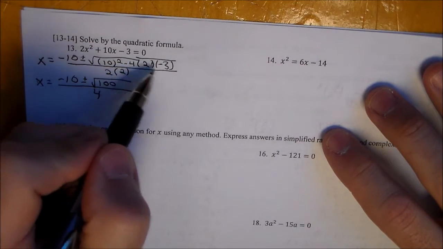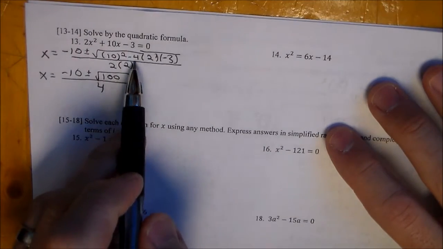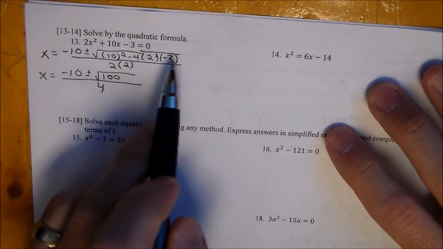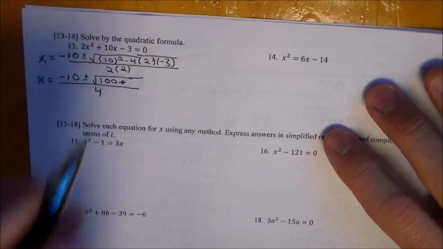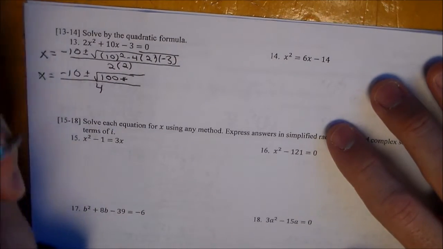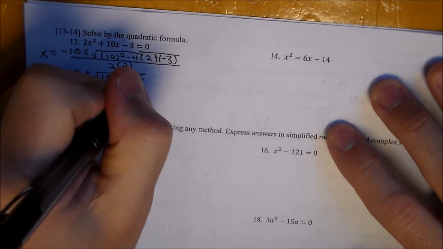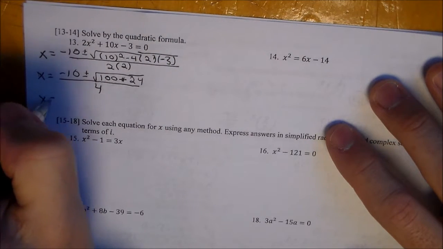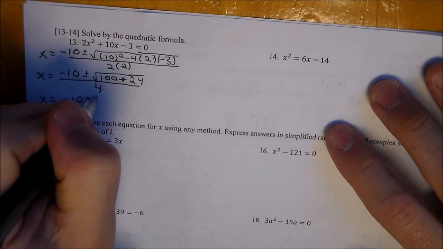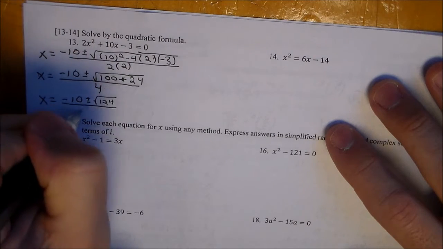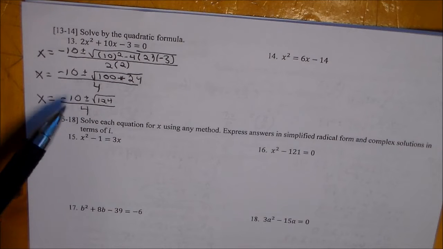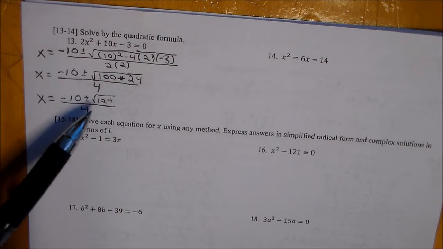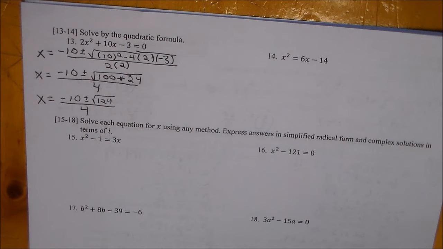And then I look here, I got 4, 2, and negative 3. These actually got two negatives here because it's negative 4. Negative times a negative is a positive, so I'm going to make that a plus. Then 4 times 2 times 3 is 24. So we have negative 10 plus or minus the square root of 124 over 4. Now sometimes we want to reduce the 10 and 4 here. We can't do that unless we can reduce all three values. So we have to simplify the square root of 124.